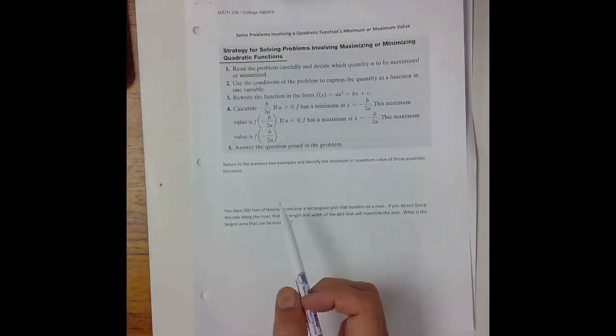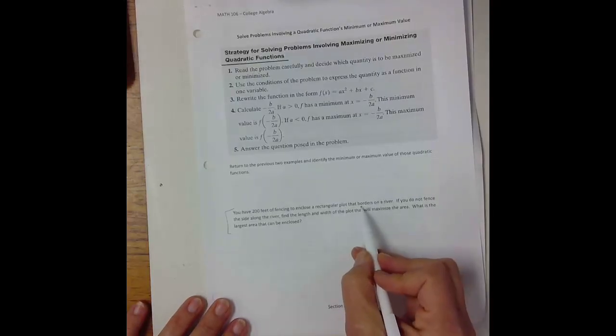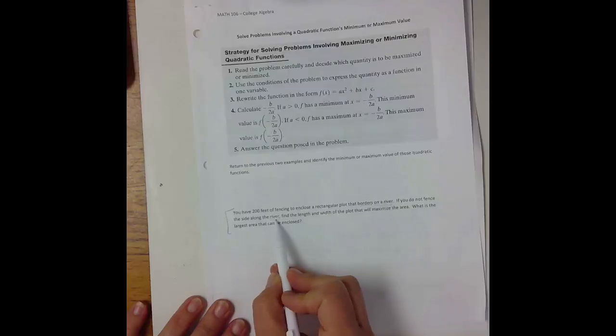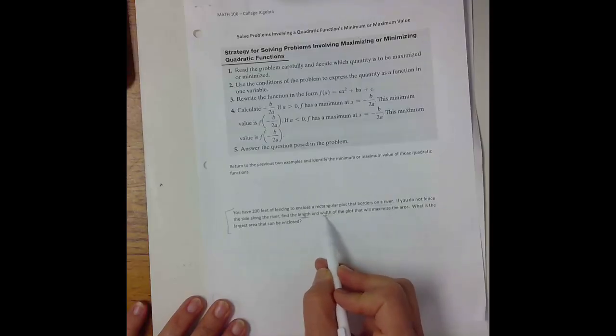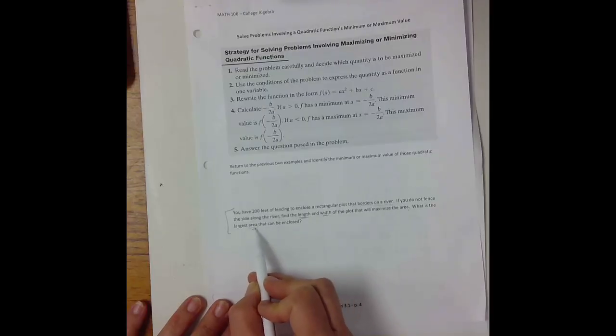So we're going to have some problems, and I'm going to do the next one. The first one we do is a common one. We're going to have 200 feet enclosed, a rectangular plot that borders a river. If you do not fence the side of the river, find the length and the width of the plot with a maximum area, and what is the largest area that can be enclosed?